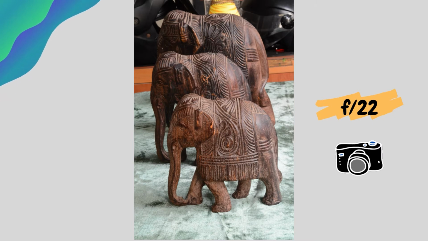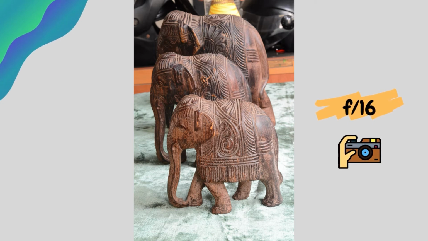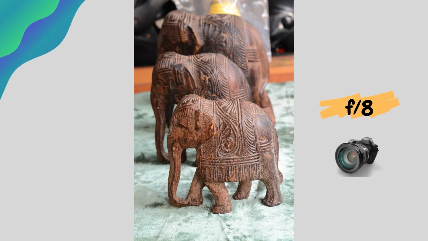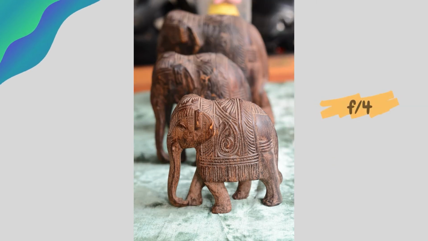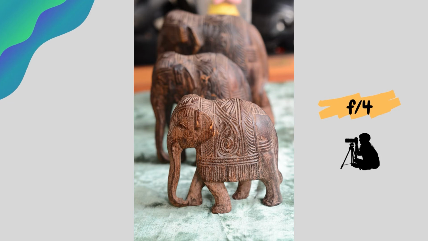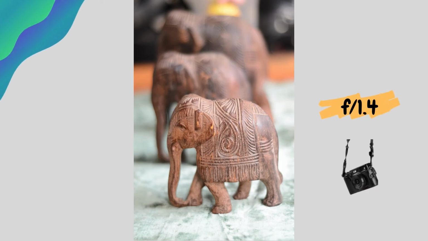So, I will go back again, just remember these slides. I move one step backward to f16 where I lose some detail in the third elephant, then I move back to f8. You see my range of sharpness getting lower and lower, then I move back to f4. You can see my depth of field is getting shallow, and then I move on to f1.4 where only the first elephant is sharp.